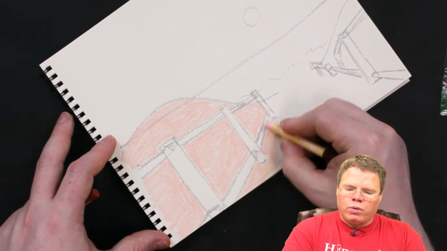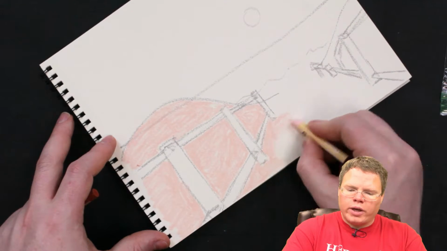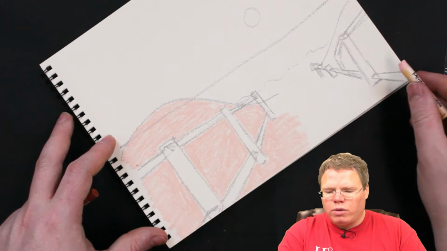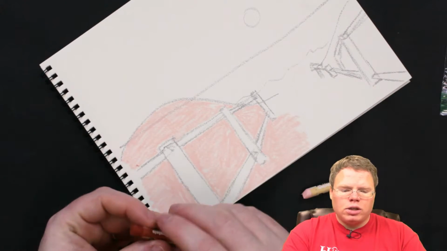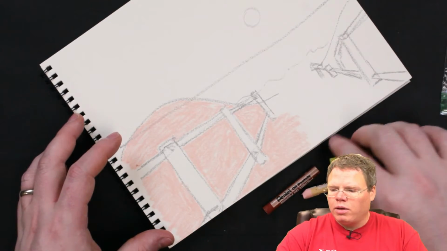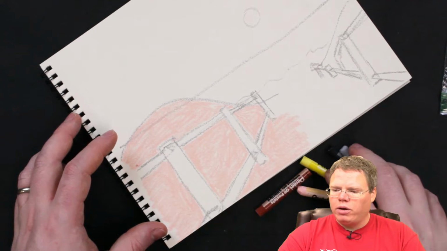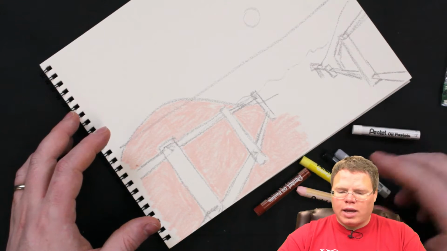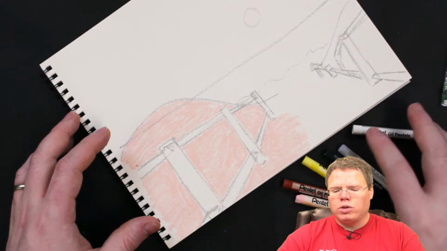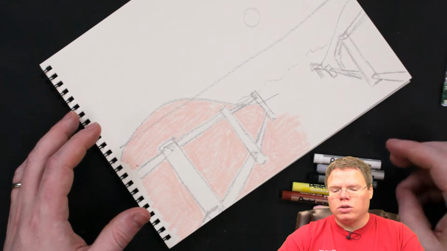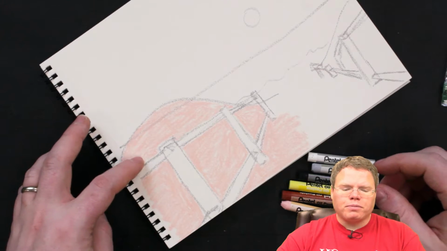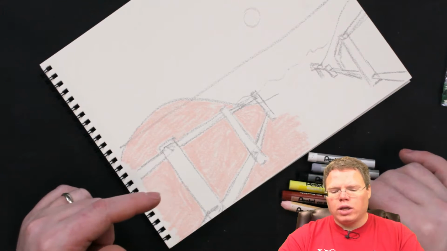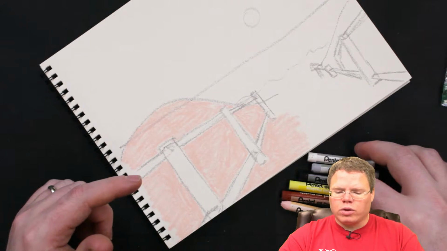Now, I will eventually color all the way across and get all the sandy area, but in the interest of showing you how we're going to be blending these colors, I'm going to start by just picking a couple of colors that I want to work with here, maybe even some white for some highlights. And again, if you have crayons, you can do this with crayons too, or colored pencils. You just have to work in layers. Don't push down very hard. Work in layers, and it'll work with those too.